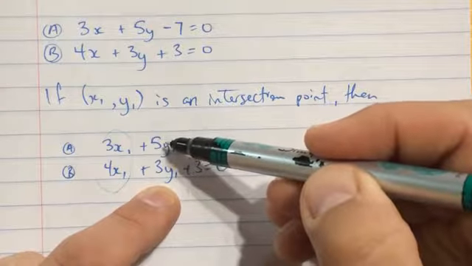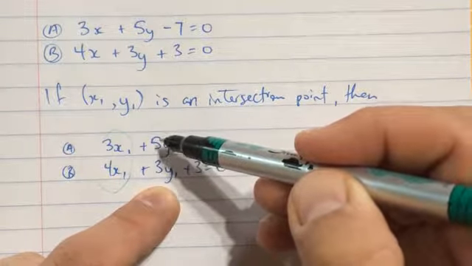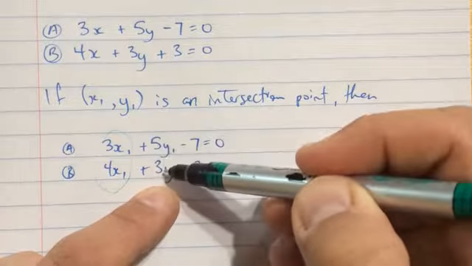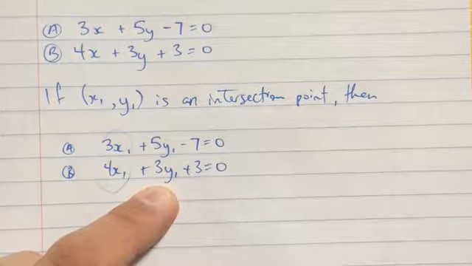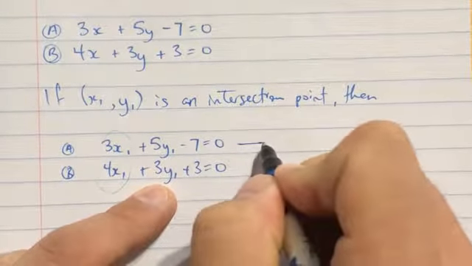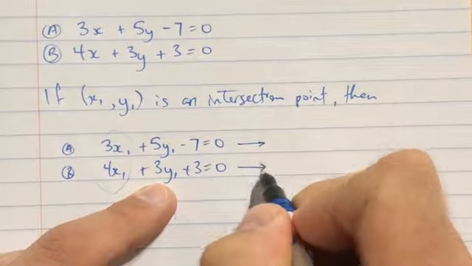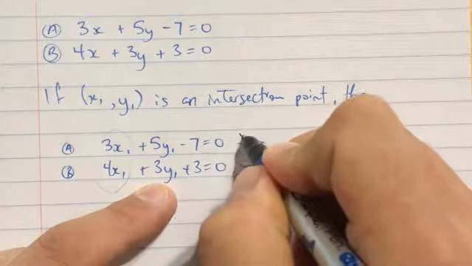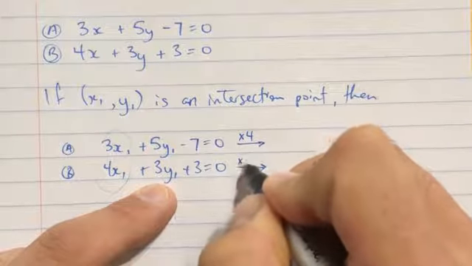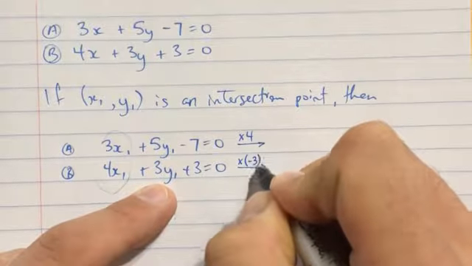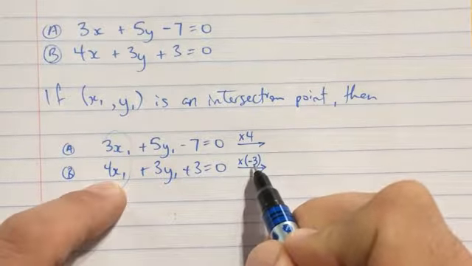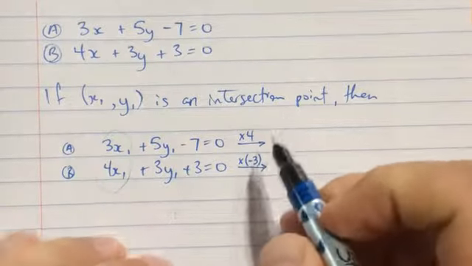Least common multiple is 15. I can multiply the top by 3 to get 15 and the bottom by 5 to get 15. I'm going to choose to do this by multiplying by 3 and 4, or 4 and 3. I'll multiply the top one by 4, and I'm going to multiply the bottom one by negative 3. I'm choosing to multiply by negative 3 so the signs will be opposite afterwards.